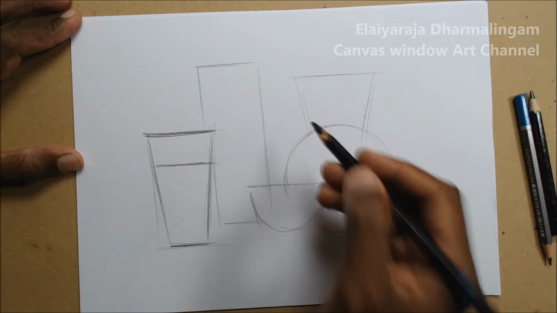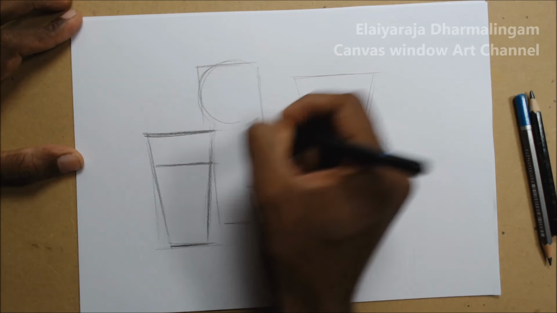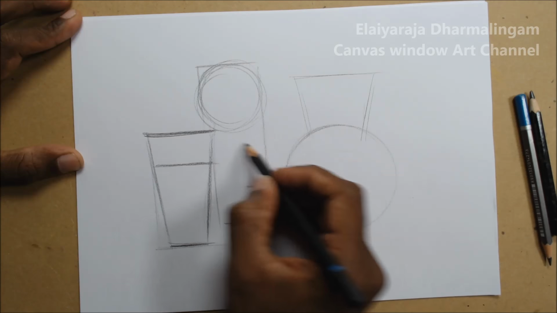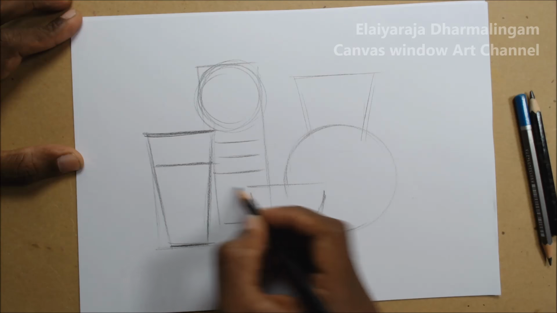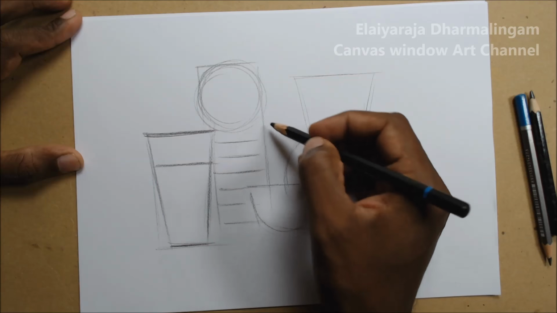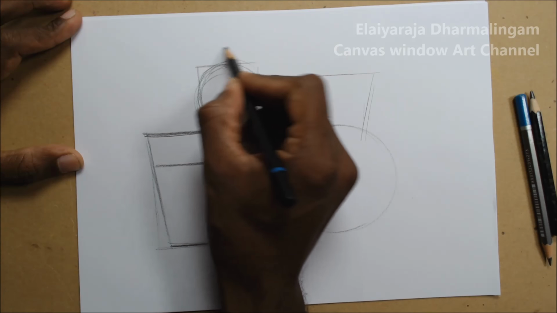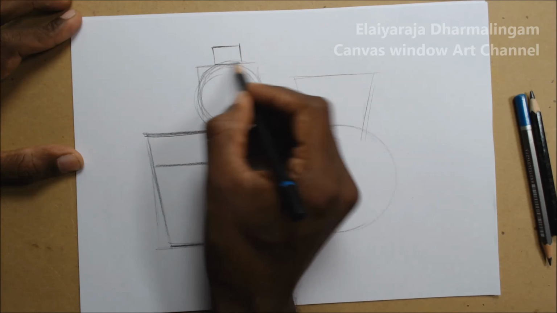We'll tell you how to draw the three-dimensional object later. So here I'm making just a very rough drawing. This is how the drawing can be approached, and this will be the most appropriate practice for beginners.